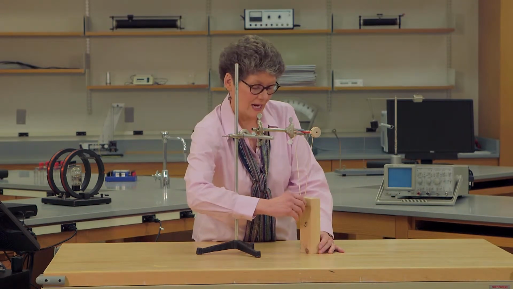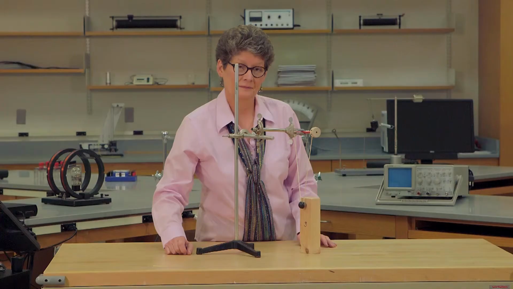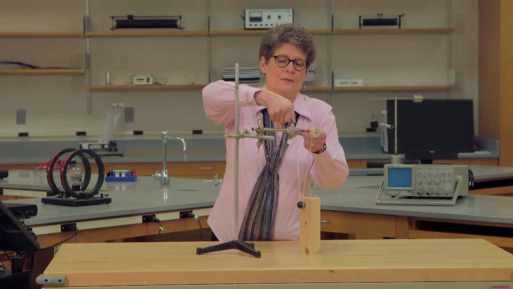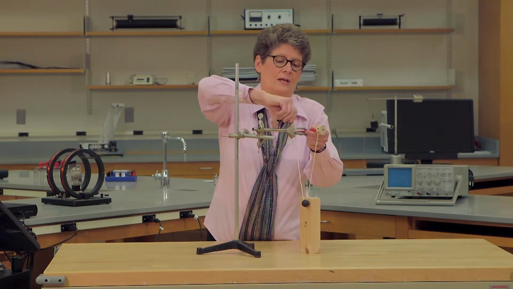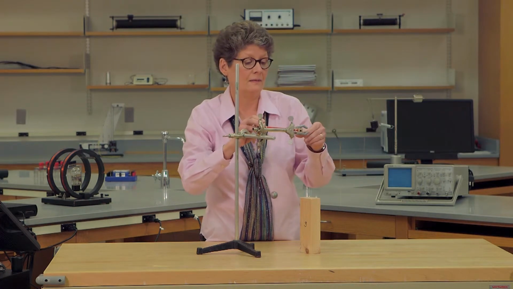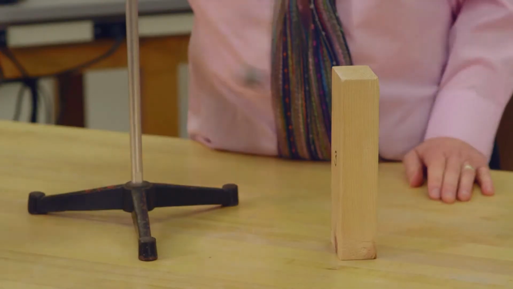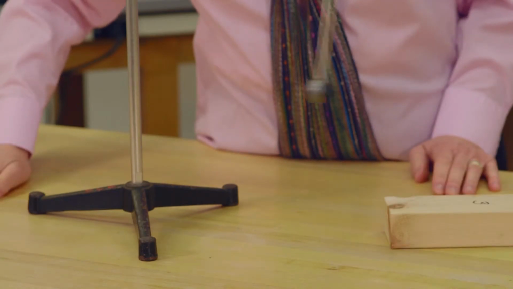So right now we've got side A. Okay, I'm going to turn the apparatus around so that we can strike the block with side B. All right, side B. Let's analyze this demonstration both graphically and mathematically so that we can determine which side of the ball transfers the most momentum to the block.